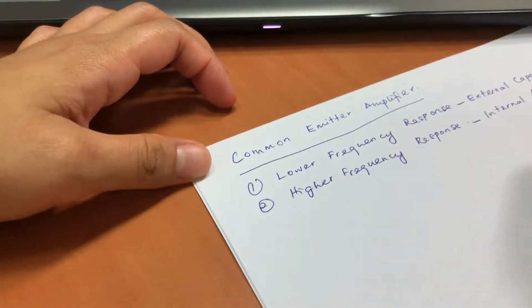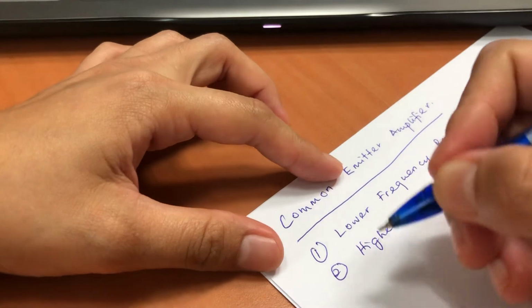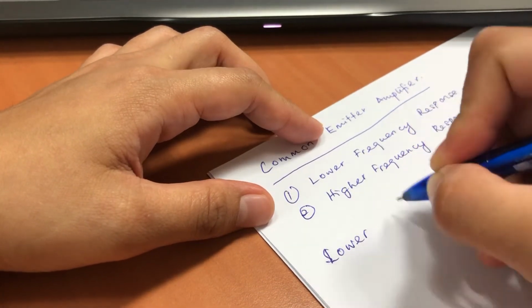Let's look at slide number 8. We focus on the lower frequency response first.